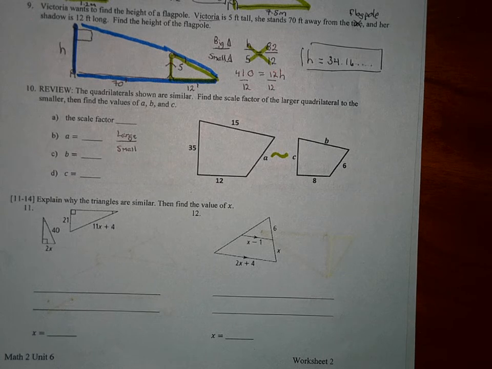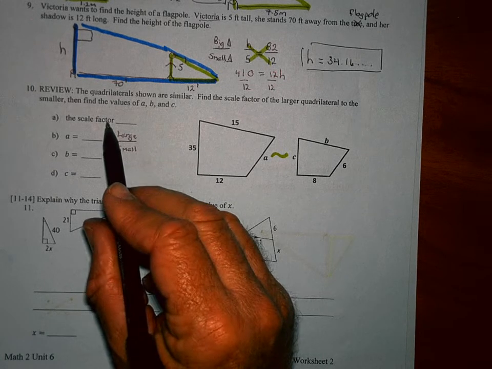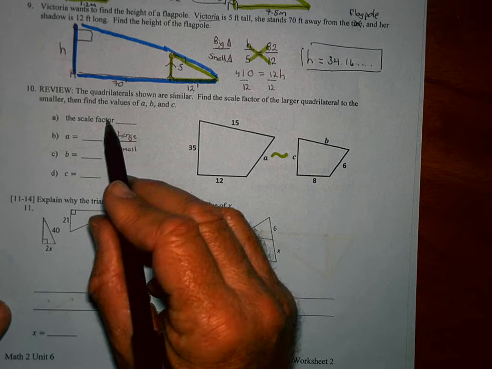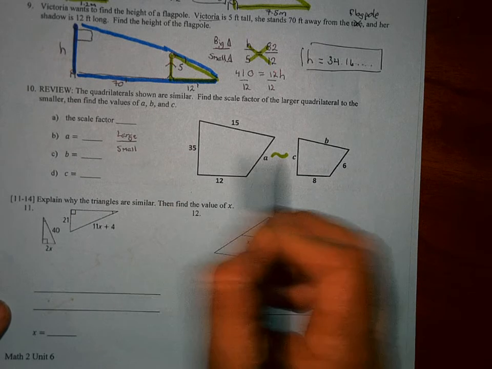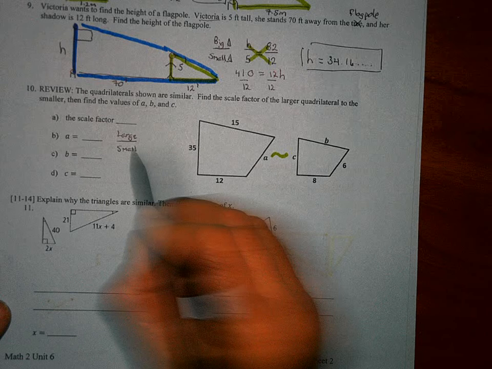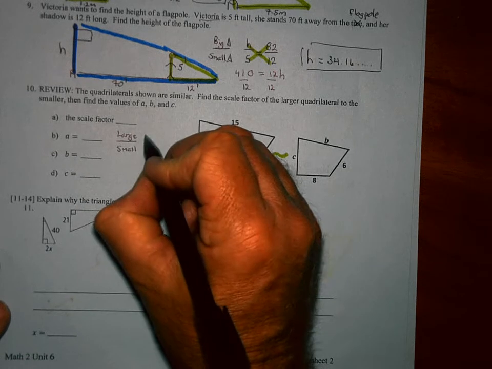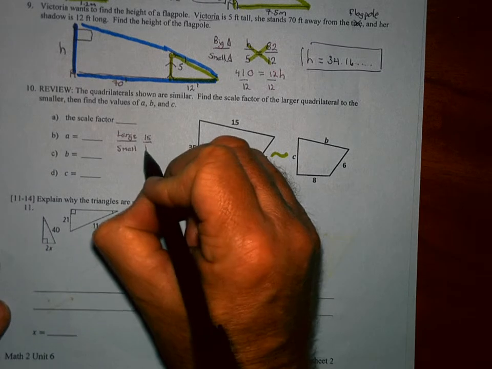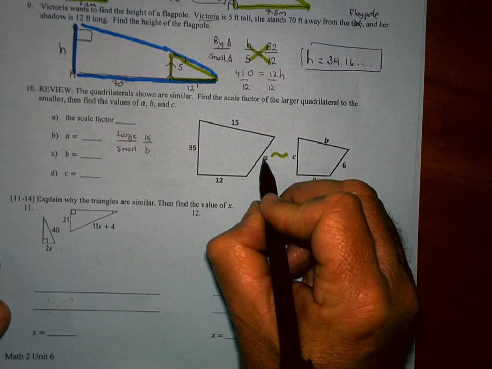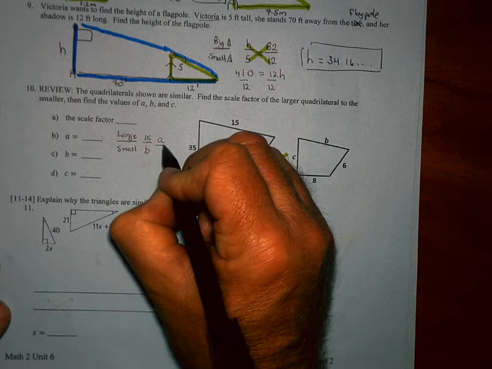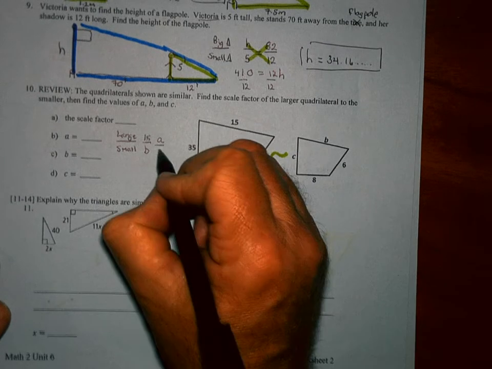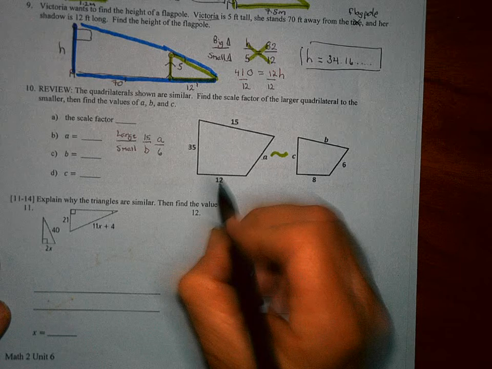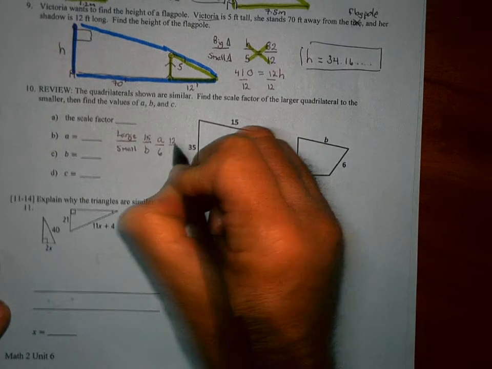Okay? All right, so let's talk about the scale. So first of all, in order to find the scale factor, we're going to write out all the ratios. Okay? Large to small. So 15 from the large quadrilateral corresponds with B. A from the large quadrilateral corresponds with 6. 12 from the large quadrilateral corresponds with 8.